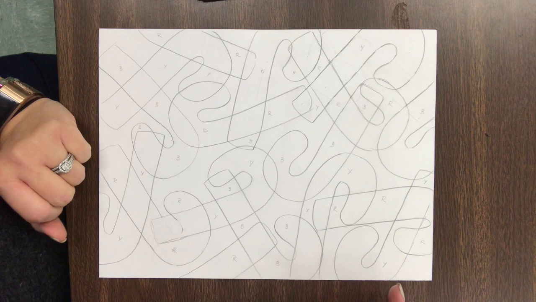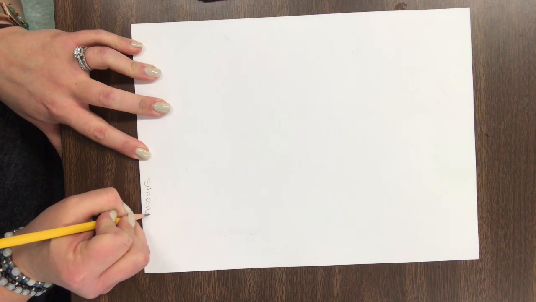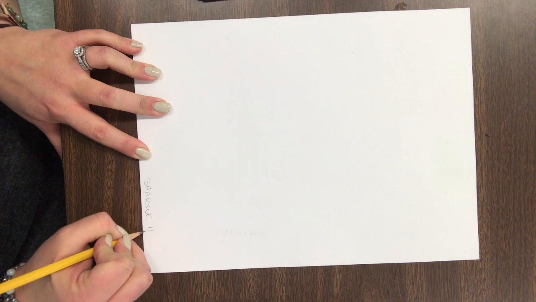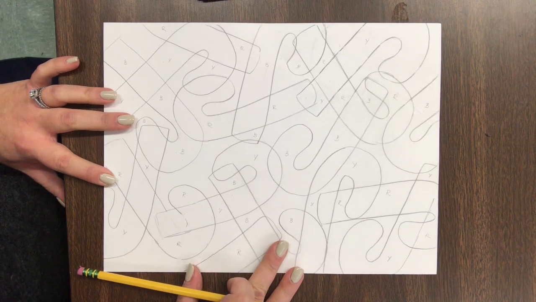Once you have everything labeled, I want you to make sure that your name and class code is on the back bottom corner. Okay, flip it over. Now you are going to trace with Sharpie marker.